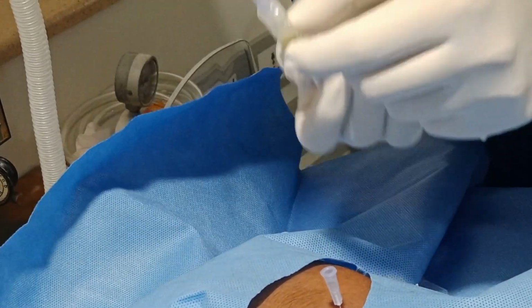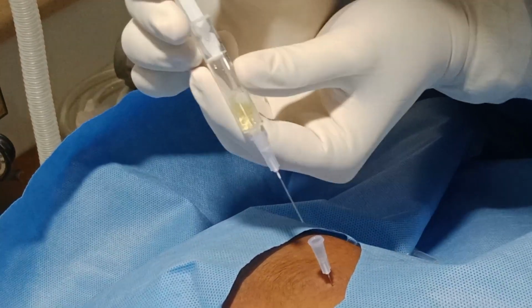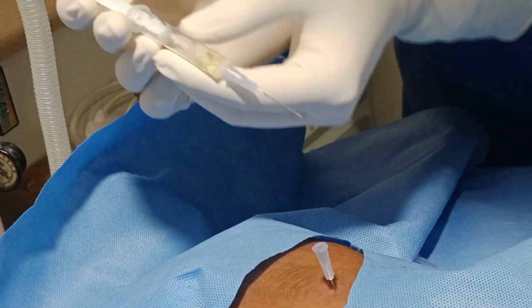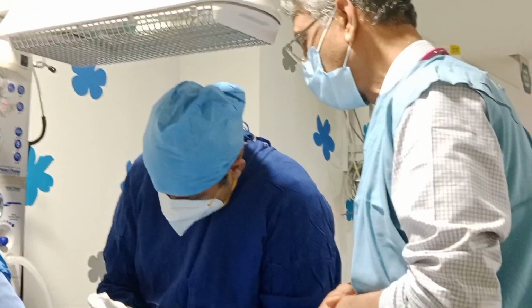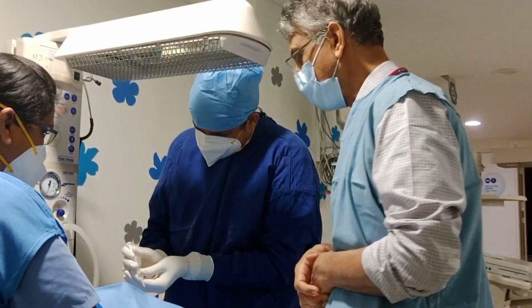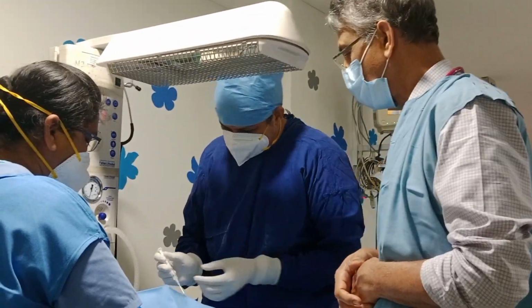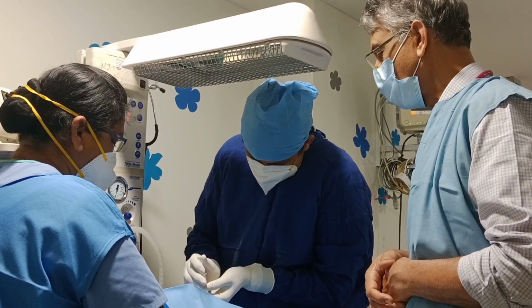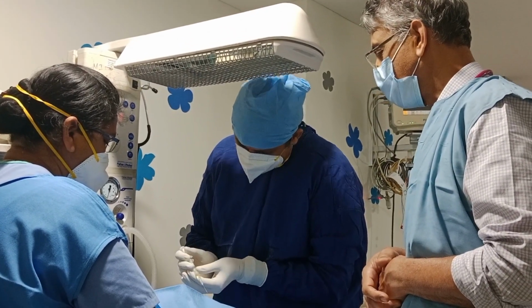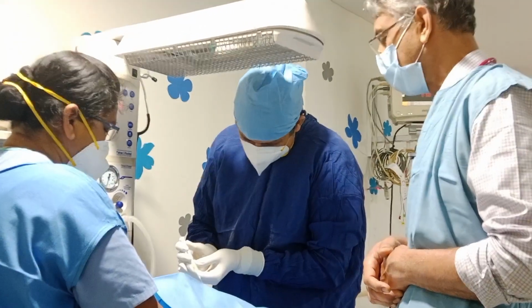So well done, Dr. Nirmal. How do you feel, Dr. Nirmal, doing lumbar puncture in prone position? It's a relatively easier procedure as compared to the conventional side posture, the lateral positions. It's easier for the baby, and it's easier for the doctor as well. Very nice.